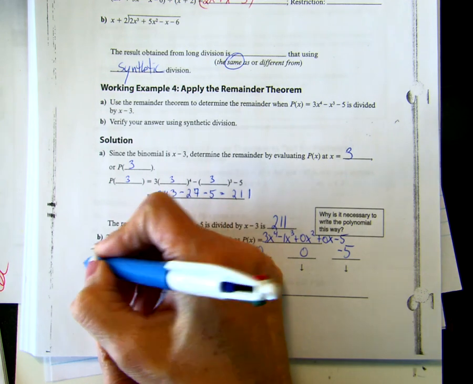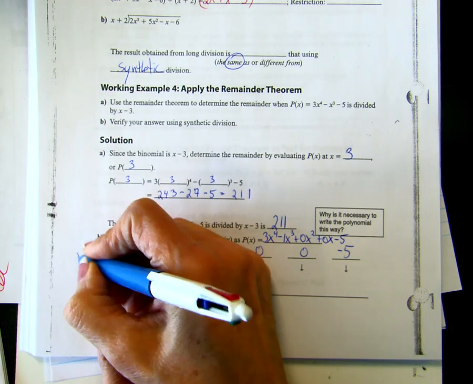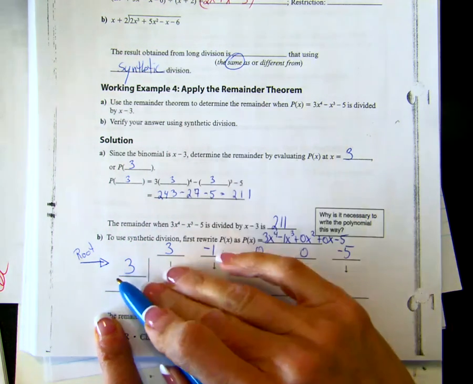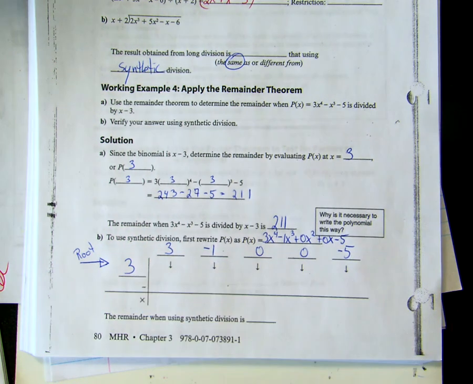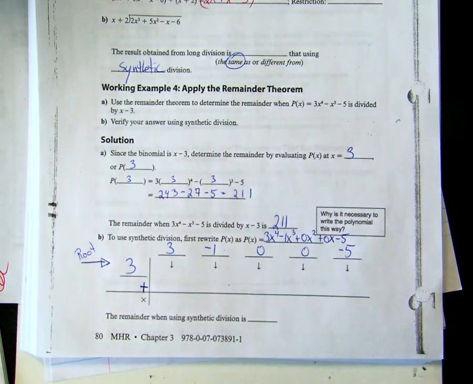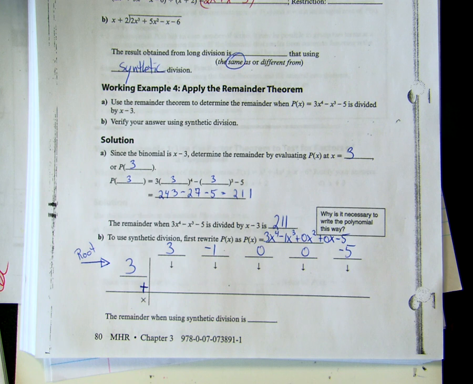What's the root? We're looking for the root of 3. Okay, so we're dividing it by x minus 3. We're not putting -3 in there, we're putting +3 in there. And then we're going to add. Okay, remember the process. Bring down the leading coefficient. Multiply, write down the answer, add. Go ahead and try it.